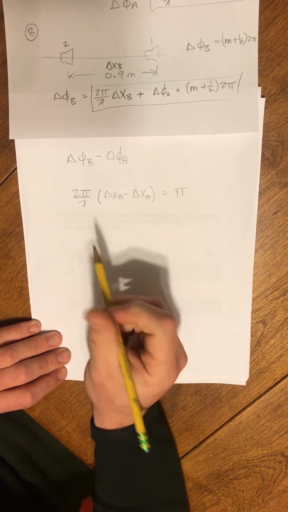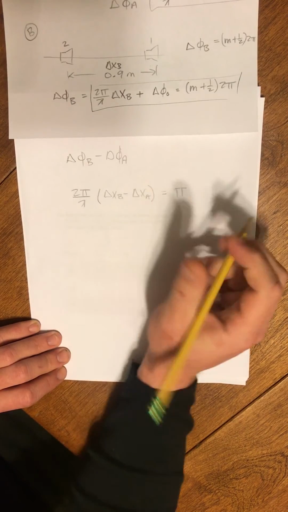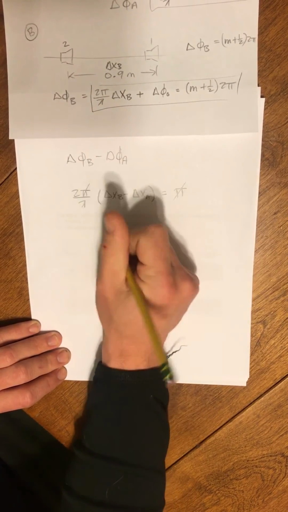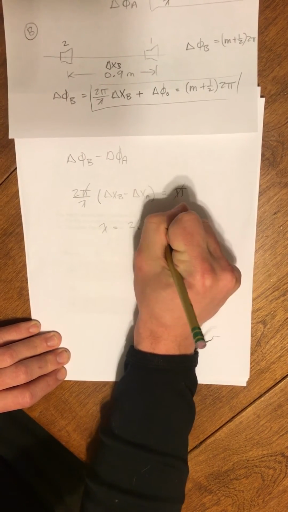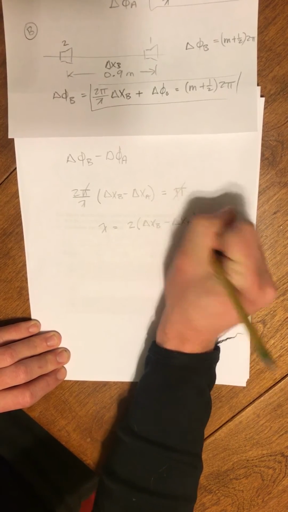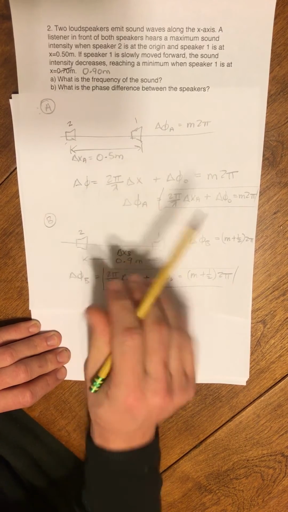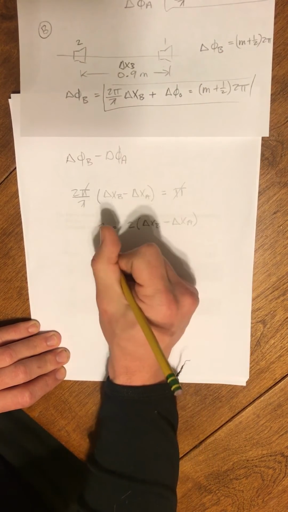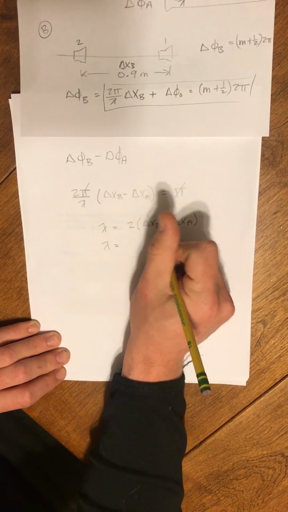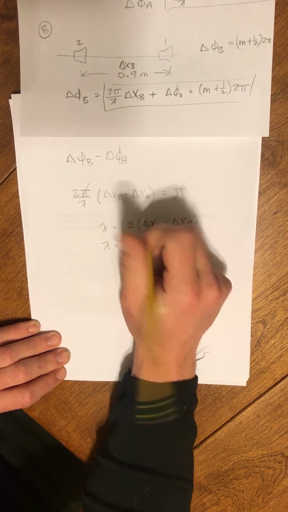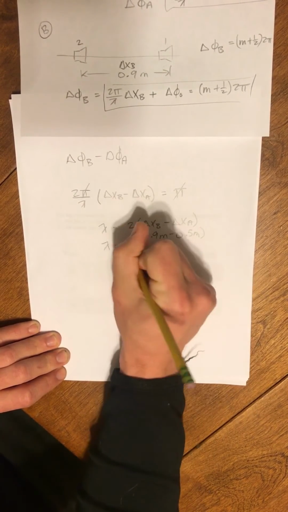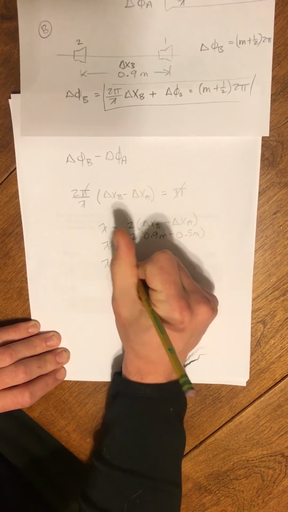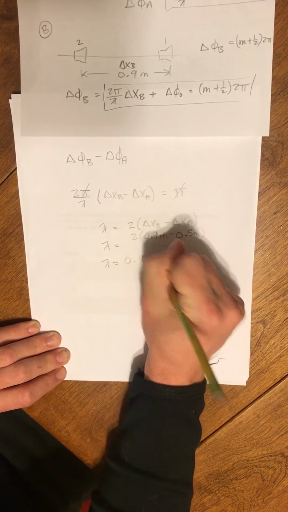Okay, now we're in a position to solve for lambda because it's the only thing we don't know here. So we can go ahead and cancel the pi's and bring the lambda over to the other side. And we're going to get that lambda is equal to twice the difference in the path length in situation B minus the difference in the path length in situation A. Okay, the difference in the path length in situation B was 0.9 meters. In situation A, it was 0.5 meters. So that's going to give us that lambda is equal to 2 times (0.9 minus 0.5), so that's 2 times 0.4. Or in other words, lambda is equal to 0.8 meters.